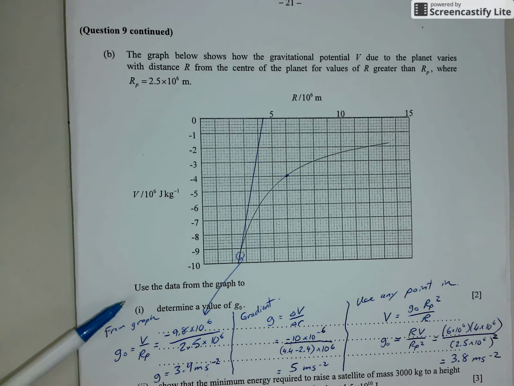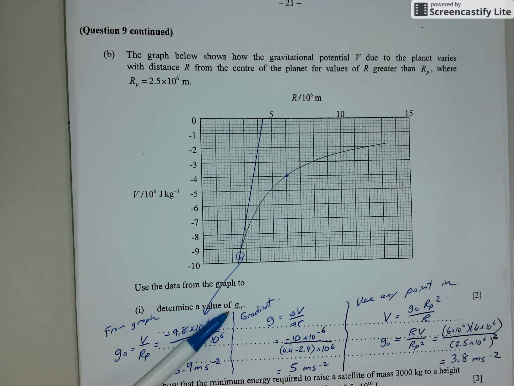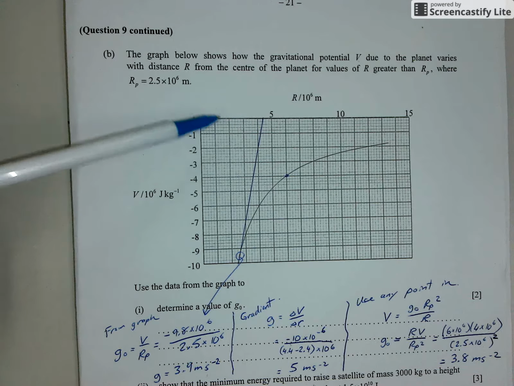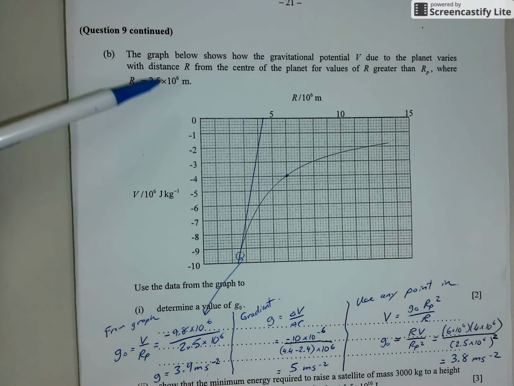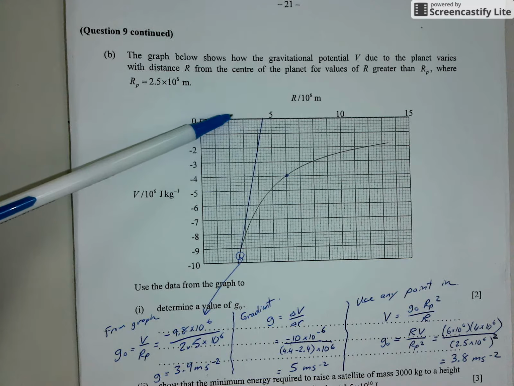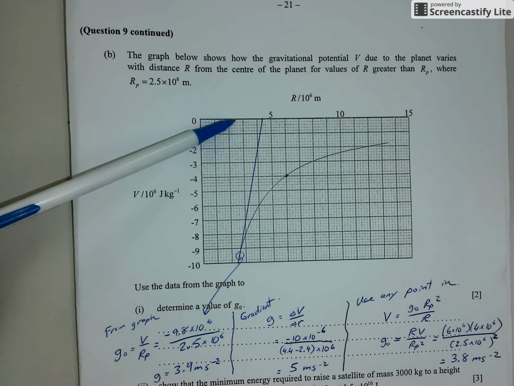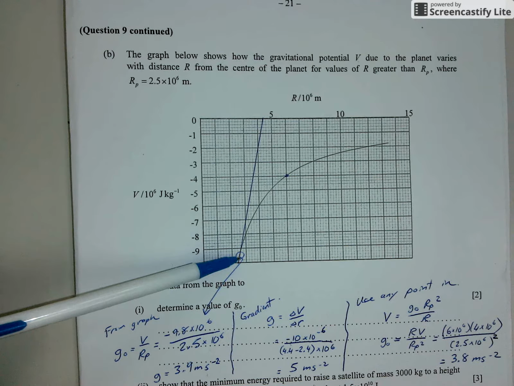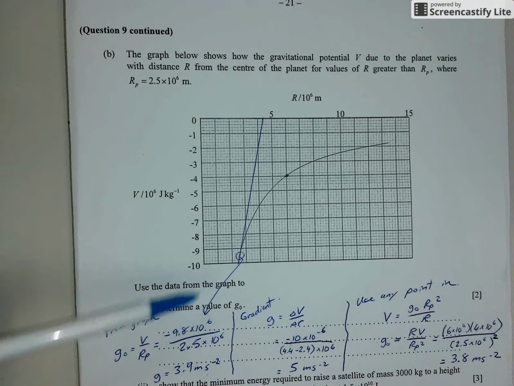The first question asks us to use data from the graph to find the value of g naught, which is the surface acceleration or the gravitational field strength at the surface. The mark scheme uses this straightforward formula that relates the potential to the distance from the center. And so what needs to be done is the potential needs to be found for that location. So at the surface of the planet, where the radius is 2.5 times 10 to the 6 meters, we go to the curve, and we find that it's minus 9.8 times 10 to the 6 joules per kilogram. Divide that by the radius, and that gives us the surface acceleration of 3.9 meters per second squared.